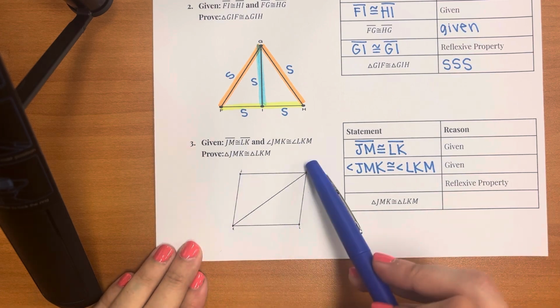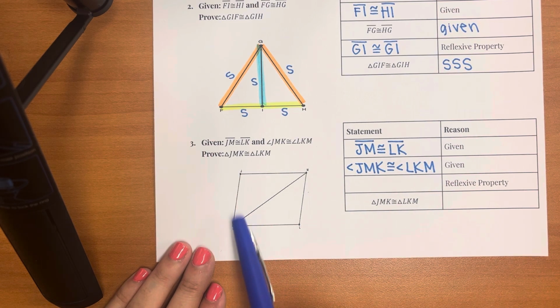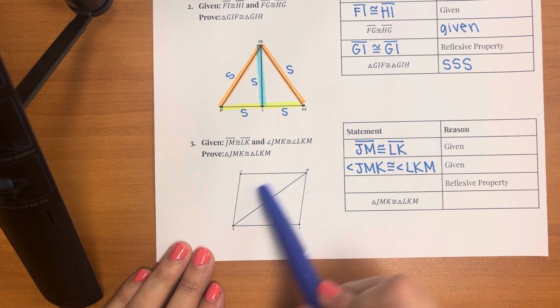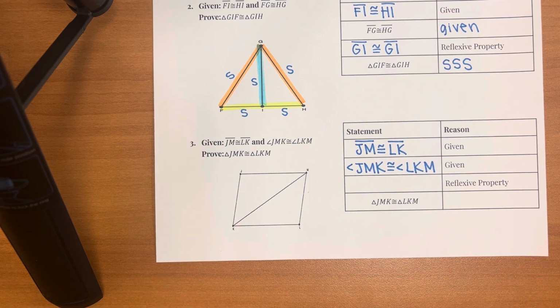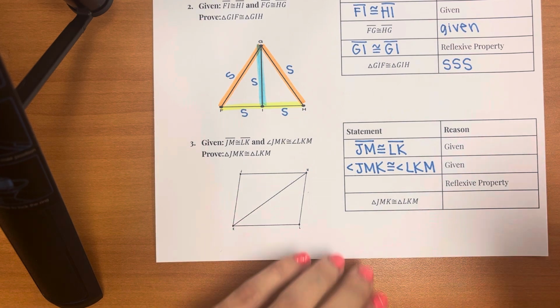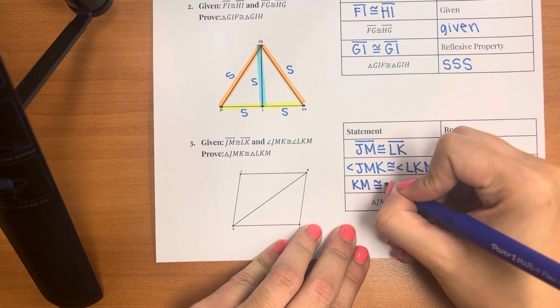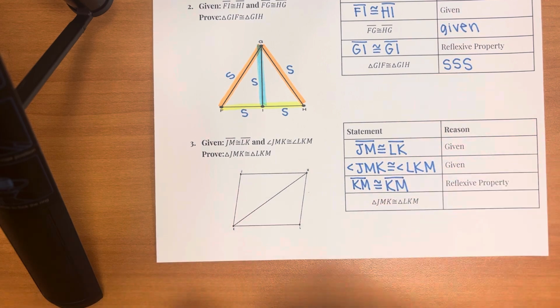So I'm going to look at my picture. It's most likely going to be a side, guys. What is the side that they both share? Well, triangle JMK and triangle LKM share this side right here, KM. This is our reflexive property because both triangles are using it. KM will equal itself. So I'm going to write KM is congruent to KM, and it's a line, so it gets a line on top. No arrows because there's no arrows there.